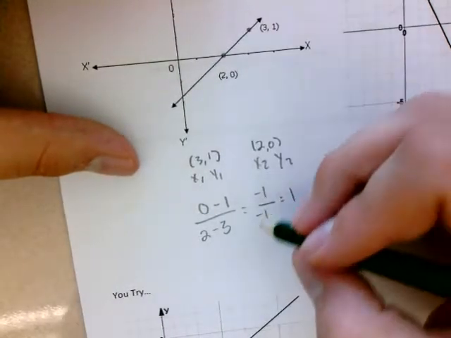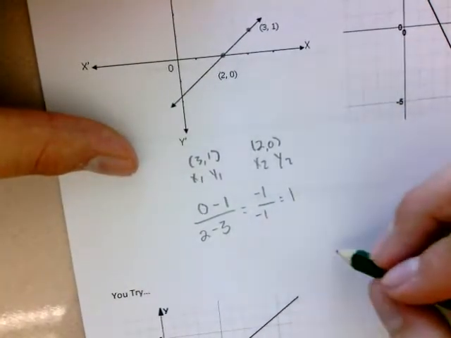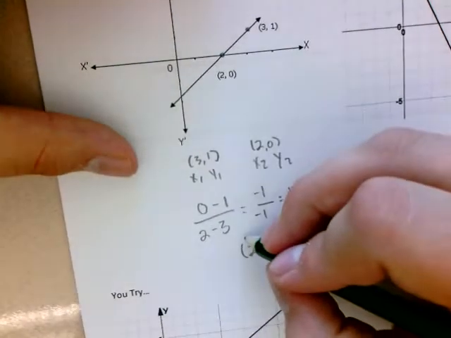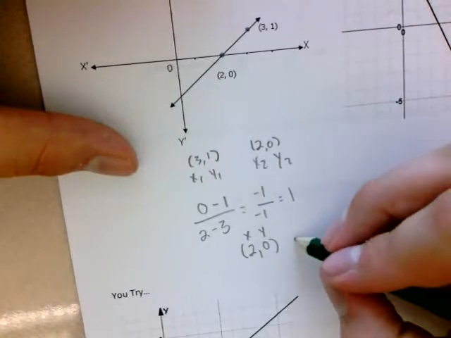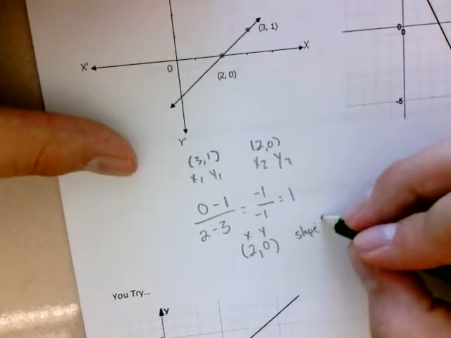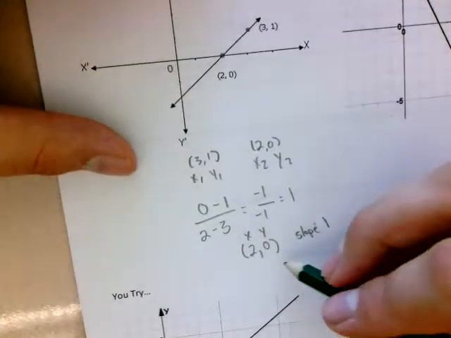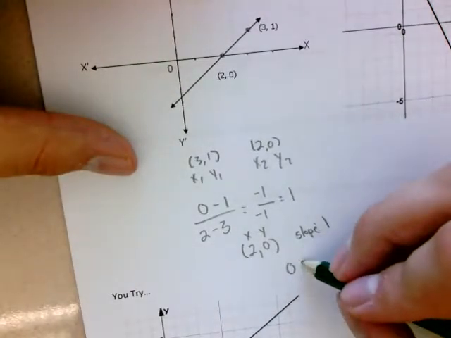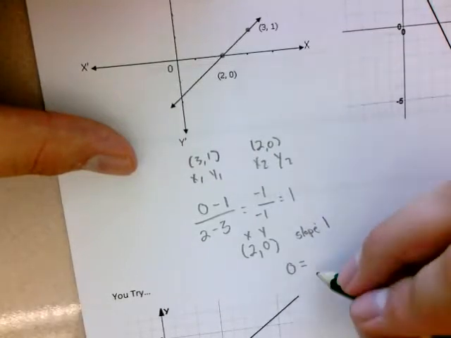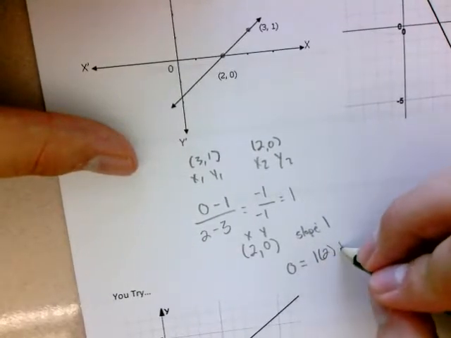So we've got 2, 0. This is my x, this is my y. My slope is 1. So let's plug this into the formula. 0, which is y equals, so 0 equals 1 times 2 plus b.